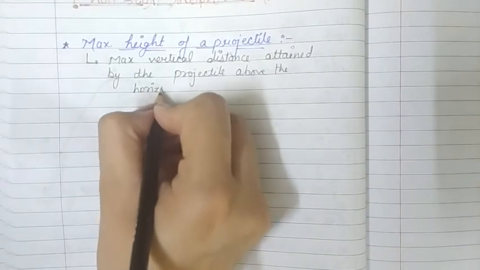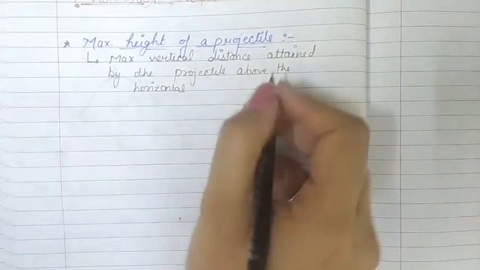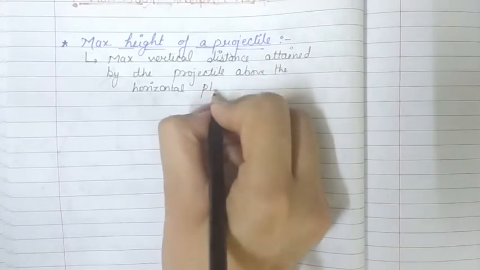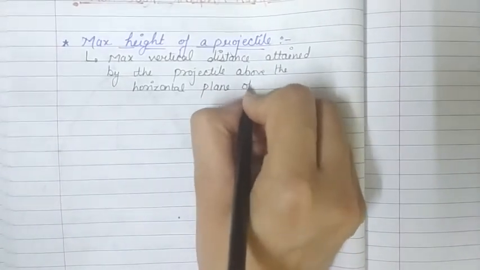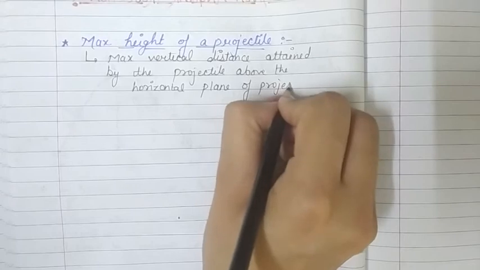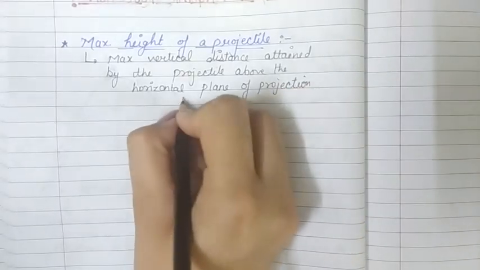Which horizontal plane? So this is the horizontal plane from which it is projected. We can also write it as horizontal plane of projection, and we represent this maximum height as Hm.